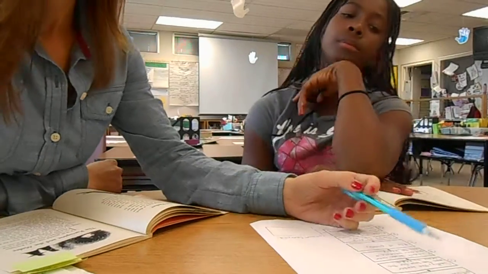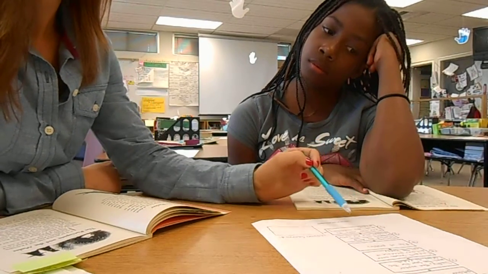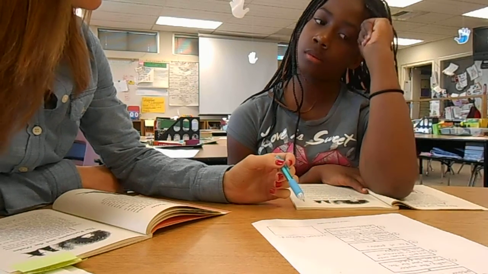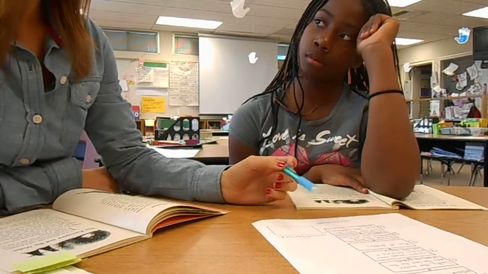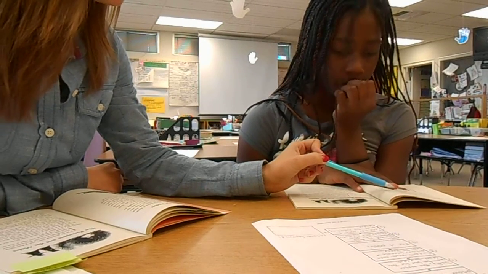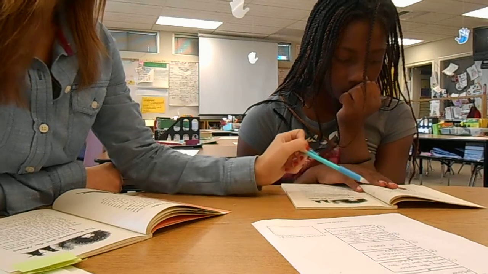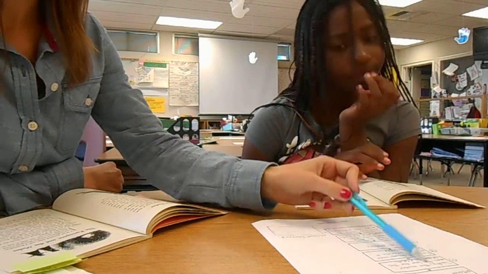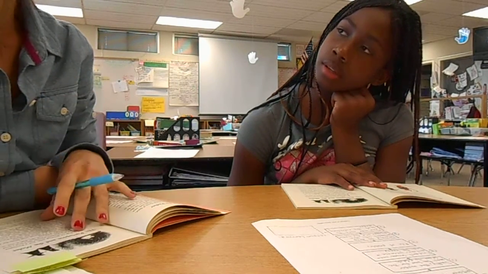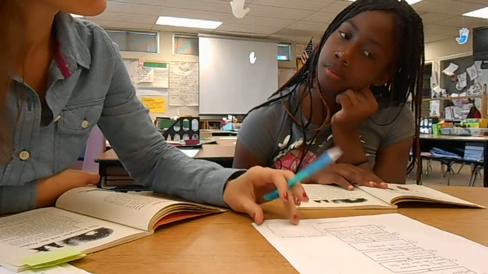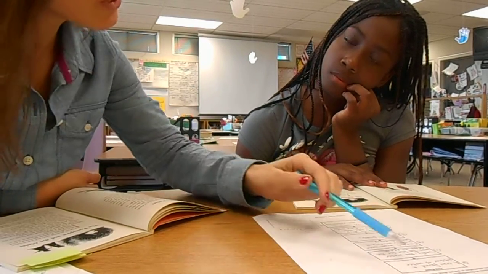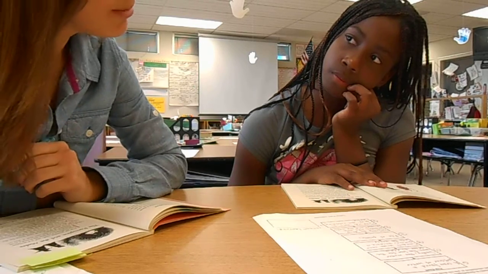Okay, so we used this chart to give you an idea about what was going to happen in the fable, The Crow and the Pitcher. After you read The Crow and the Pitcher, you went through the fable and found the different parts of the story that I included right here, and you labeled them 1, 2, 3, 4, and 5. Right? So now I want you to look at this chart right here, and tell me which one of these represents a problem.